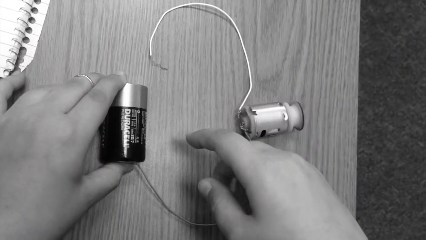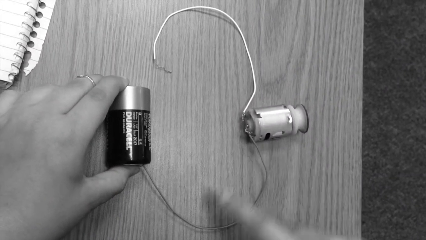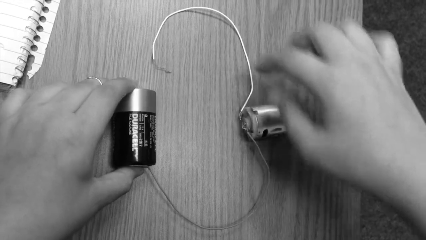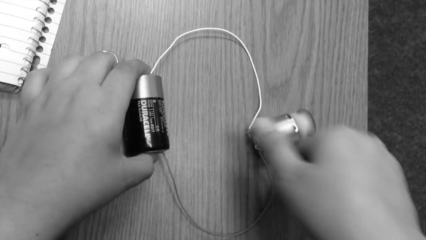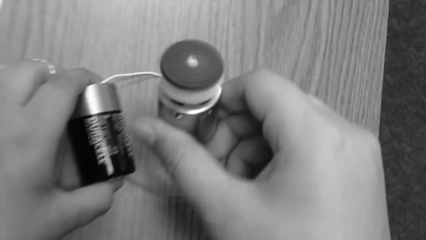We have a battery and our 2 conductors and our little motor, and it goes from high potential energy to low potential energy to make the motor work.